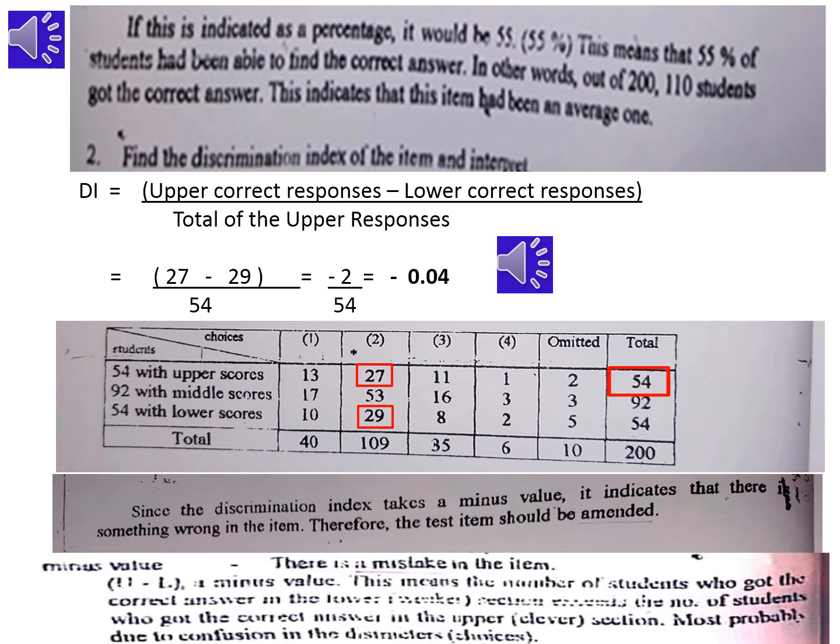Upper limit minus lower limit, a minus value. This means the number of students who got the correct answer in the lower, within brackets, weaker section exceeds the number of students who got the correct answer in the upper or clever section. Most probably due to confusion in the distractors or choices. Okay.